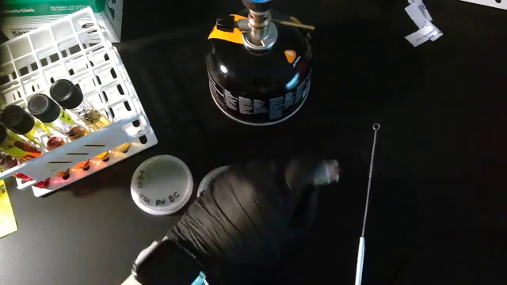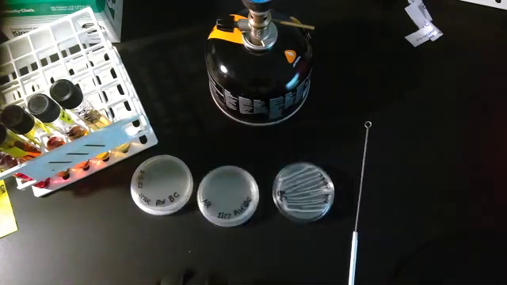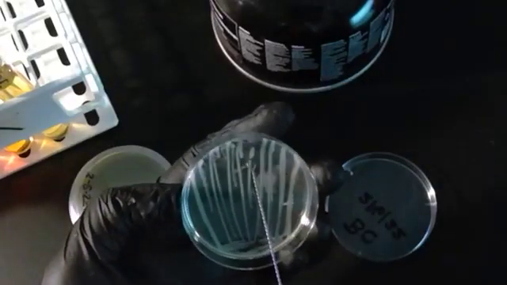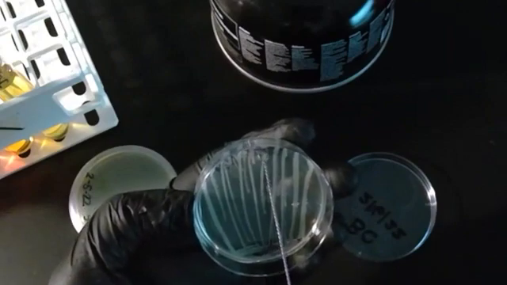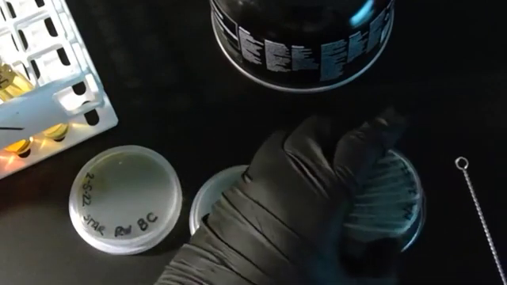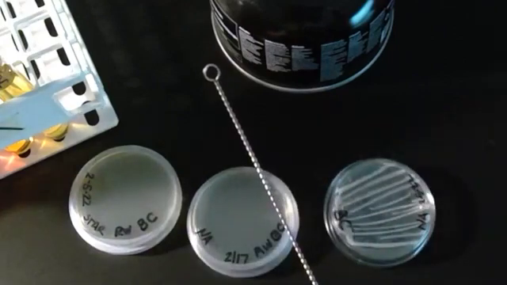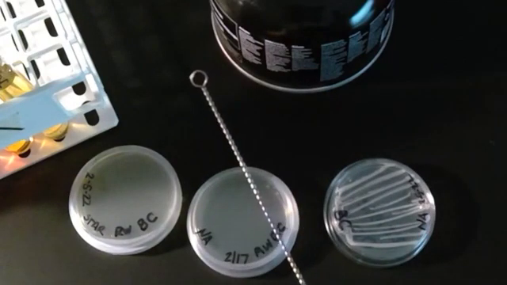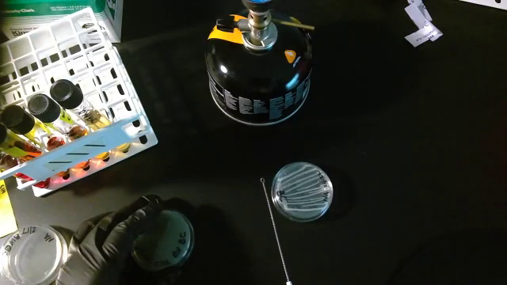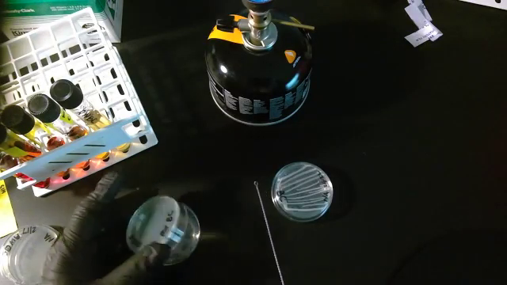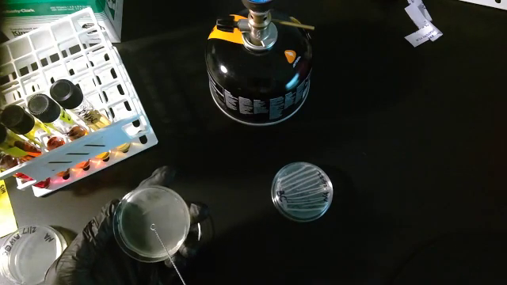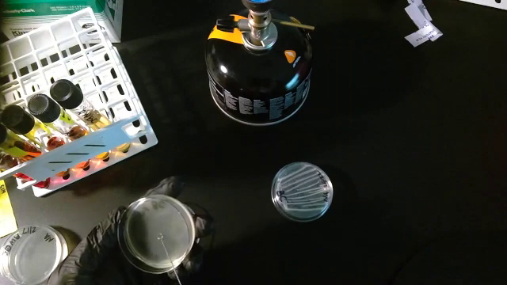I'm going to take my sample. I'm going to get a little bit of bacteria on my loop. So if you look, see that little lump of bacteria right there? Now I'm going to get my open starch agar plate and I'm going to spread it around on the agar.